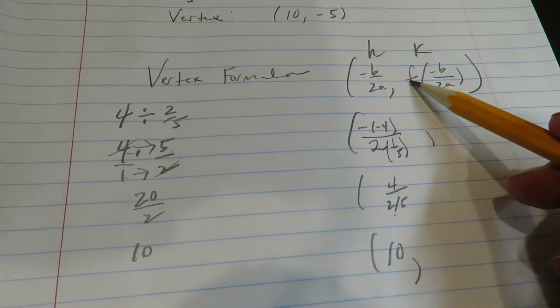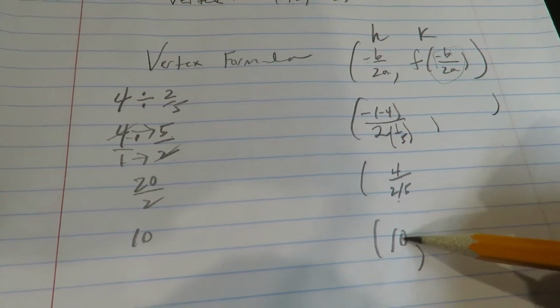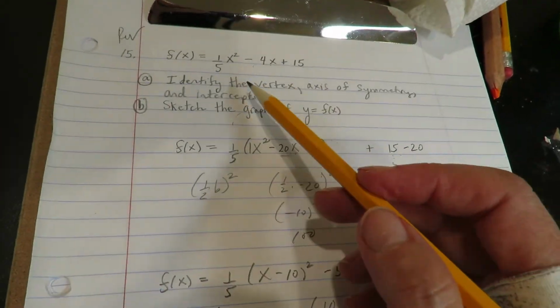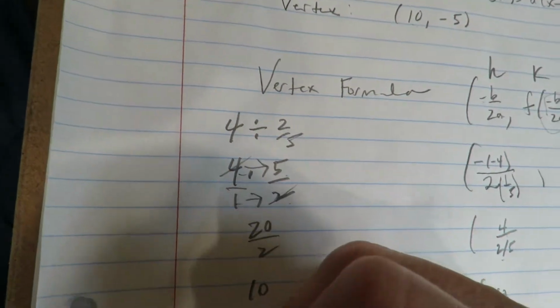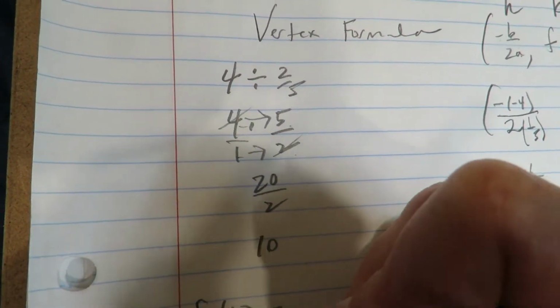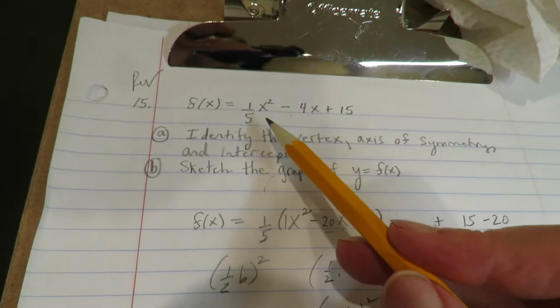So you have to do f of whatever you just found, which means you have to take the 10 and plug it back into the original. So now I'm going to actually find f of 10. So I'm plugging it into the original.